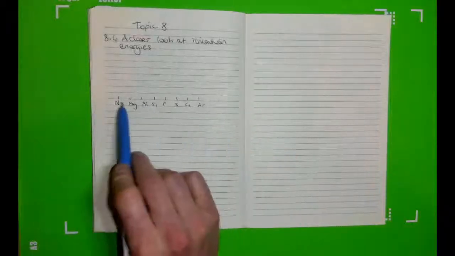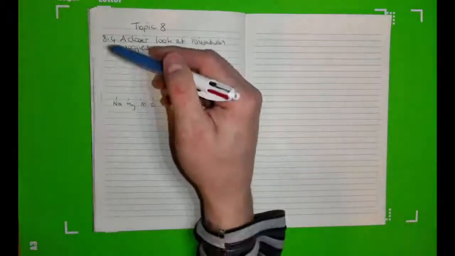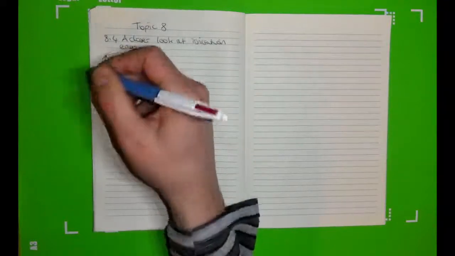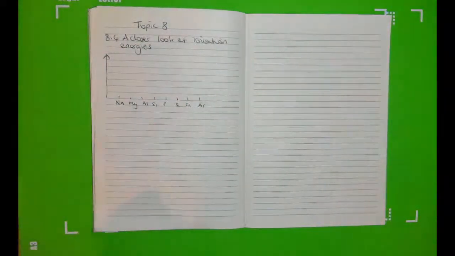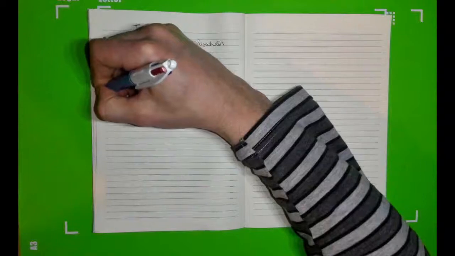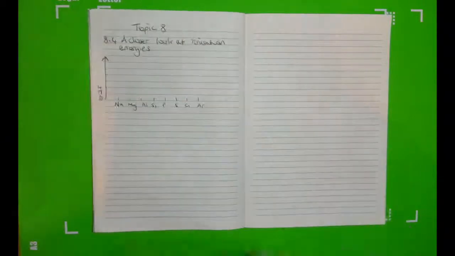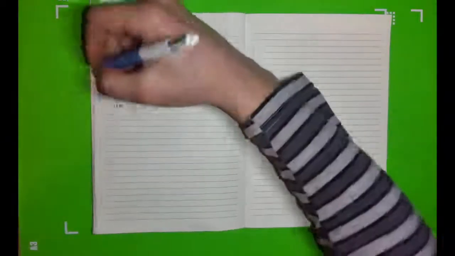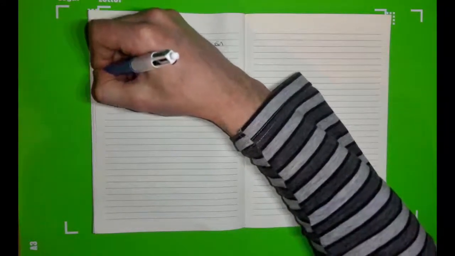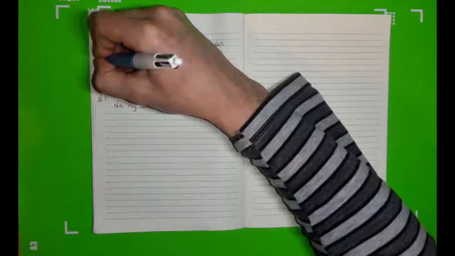So we're going to cross a period here, and on the y-axis we're going to have a scale, measured in kilojoules per mole, and that will be the first ionisation energy. So I'm just going to write first IE, that stands for ionisation energy, and I'm going to put my units in brackets here as well, kilojoules per mole.